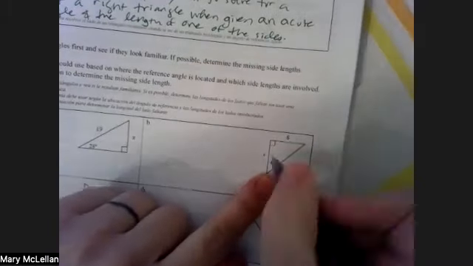So I'm going to start with number 1. Look through all the triangles and see if they look familiar. If possible, determine the missing side lengths without using a trig tool. Okay. First triangle, 28 degrees, nothing special, nothing familiar about it. Next triangle, 45 degrees. Okay.